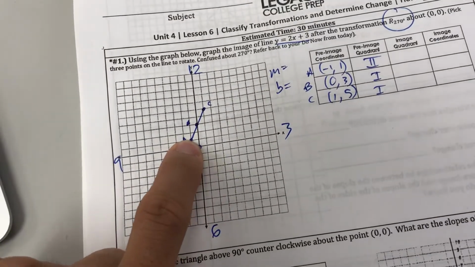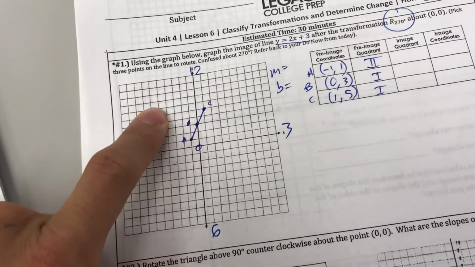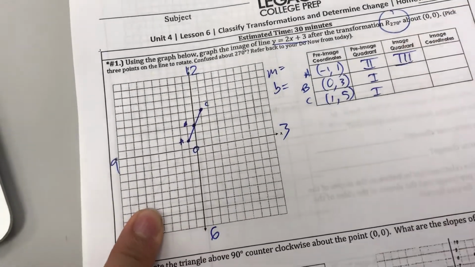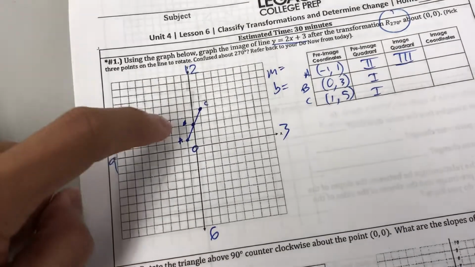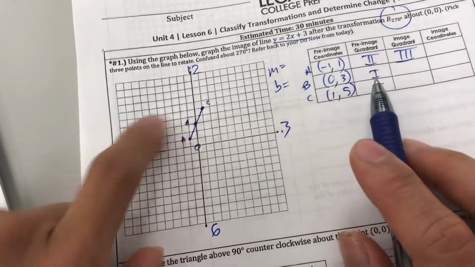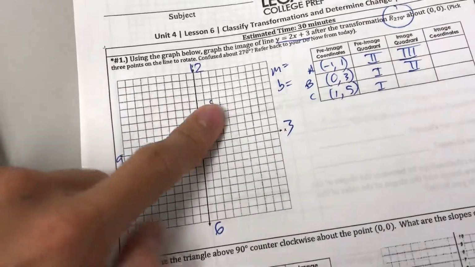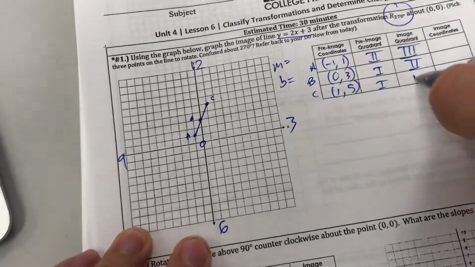So let's take a look. A right here is in quadrant 2, so it's got to end up in quadrant 3, okay? And since we said B was in quadrant 1, it's ultimately going to end up in quadrant 2 over here. And then C is in quadrant 1, so it's going to end up in quadrant 2 over here.